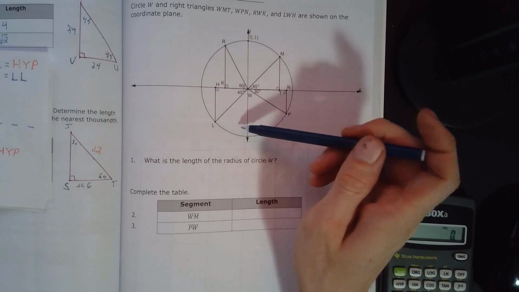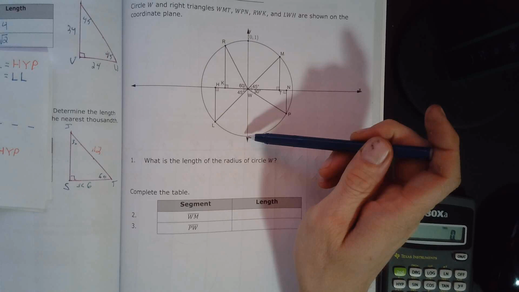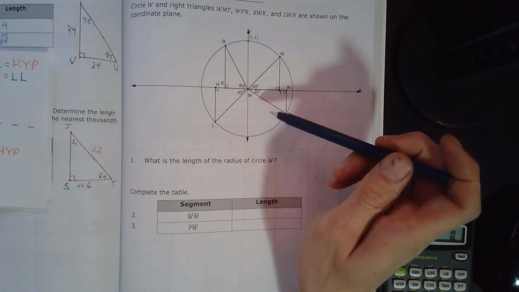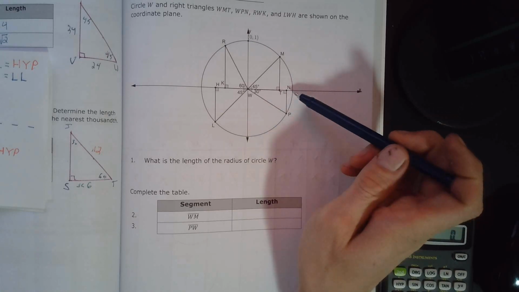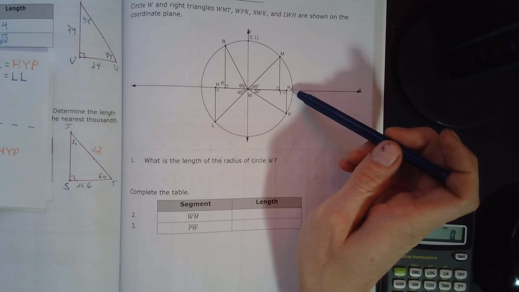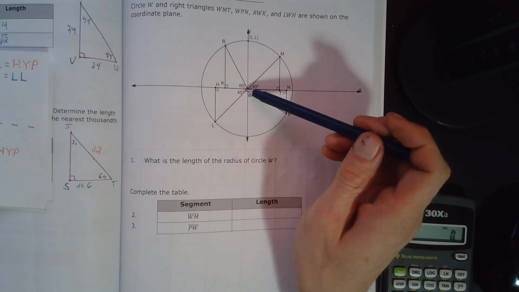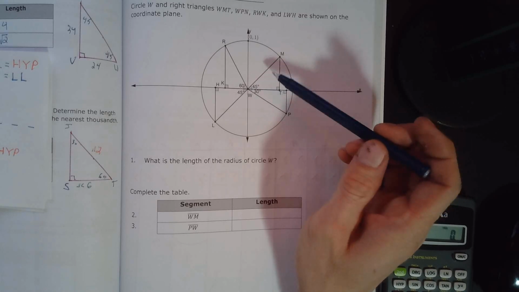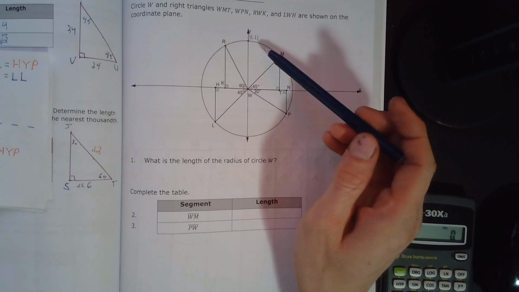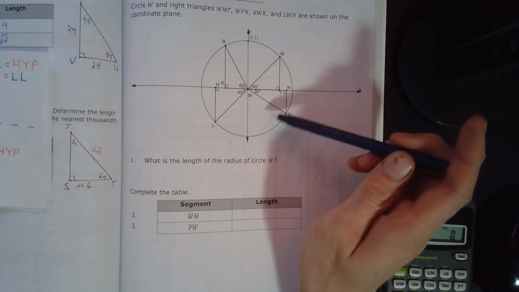It means that this point is 0, negative 1. That means that this point is 1, 0. Well, how do I know that? It's because it's a circle centered at the origin, and it means that the radius of this circle is 1.